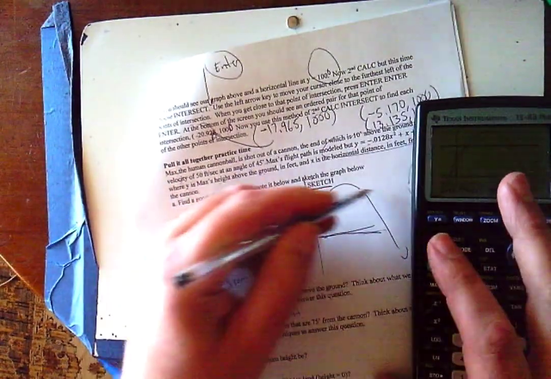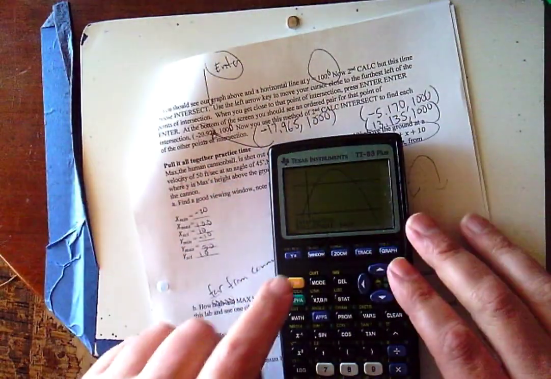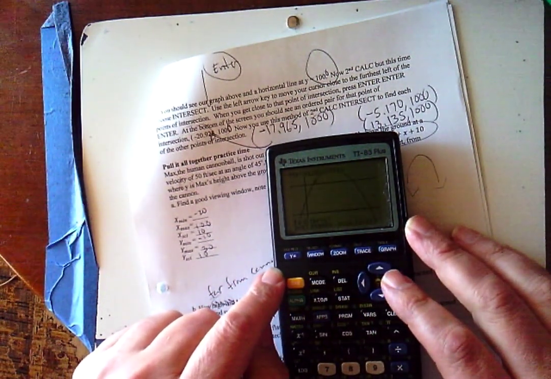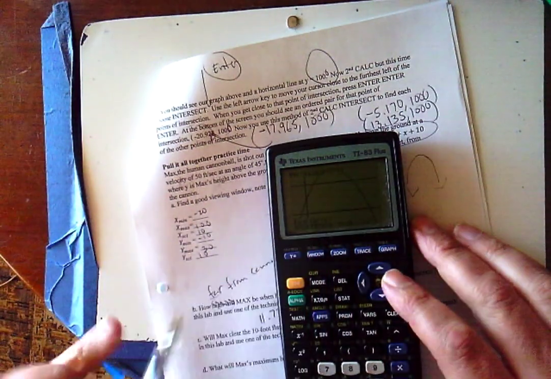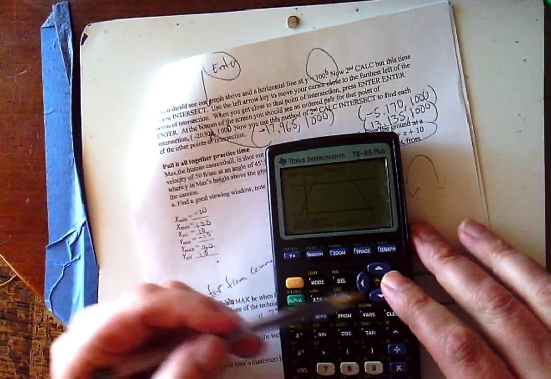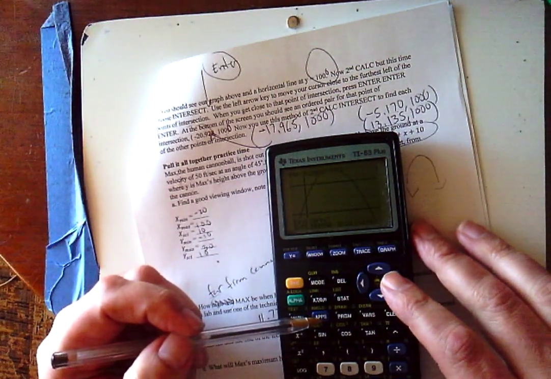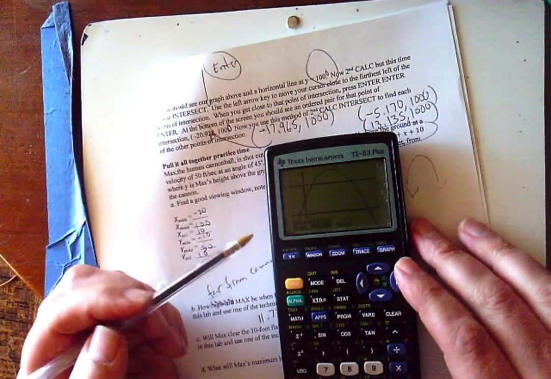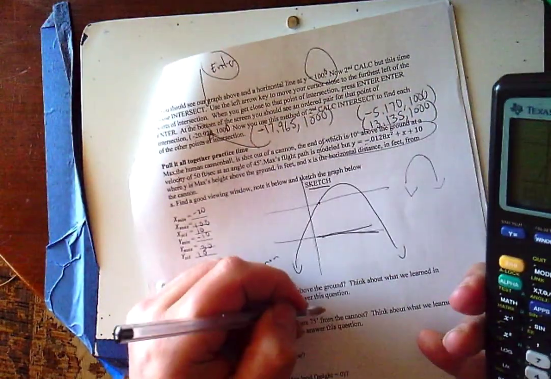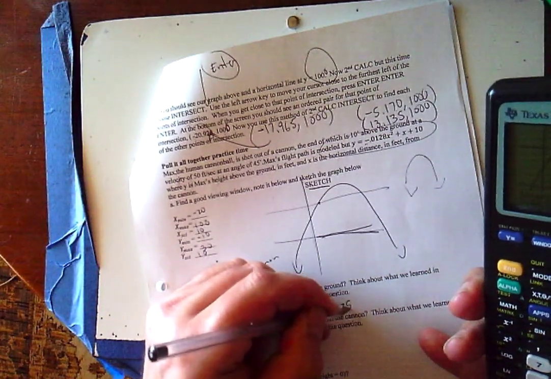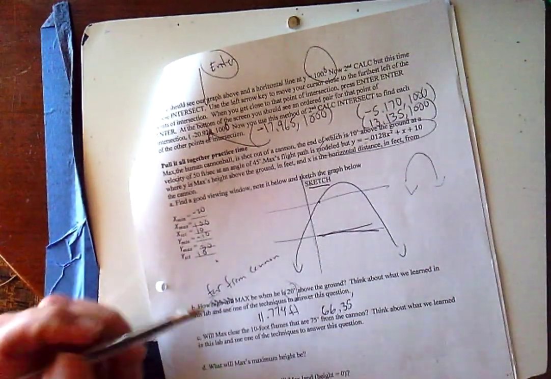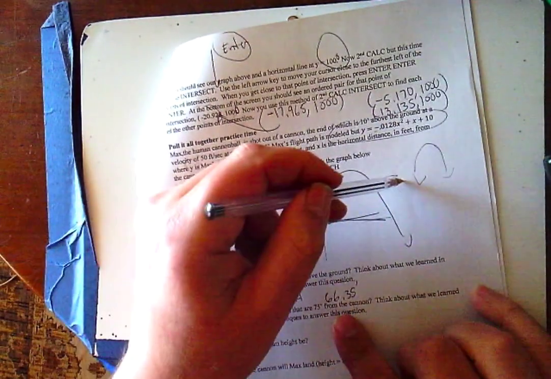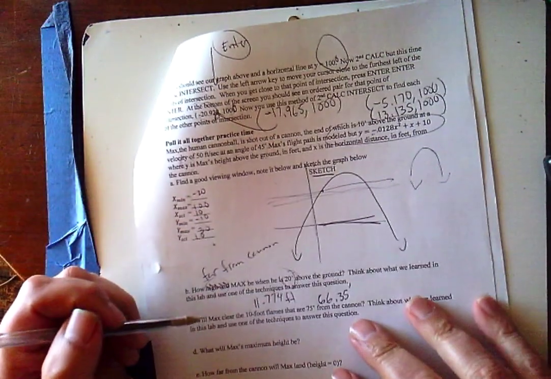feet from the cannon the first time he gets to 20, but second, calculate, intersect, the second time, so I have to bring that cursor close to the other point of intersection by using this arrow key, and then hit enter, enter, enter. And this time I find 66.35 feet. Okay, those are the two times when Max is 20 feet above the ground, and I had to graph 20 and do second, calculate, intersect.